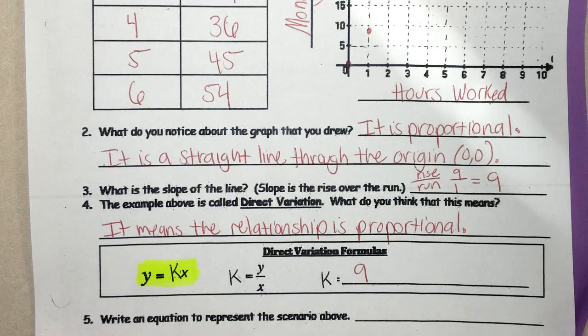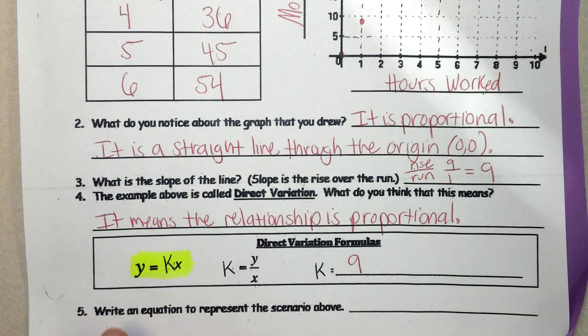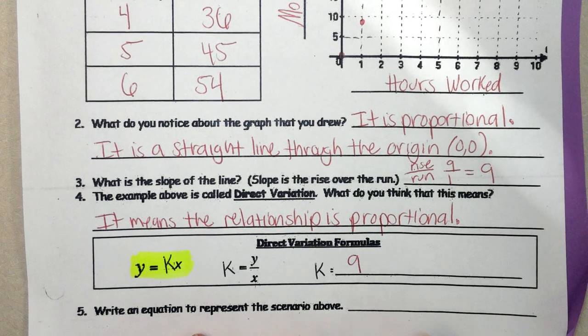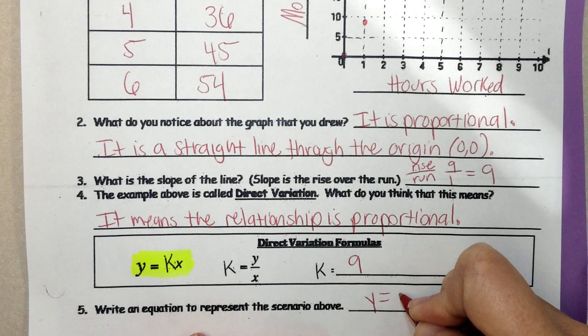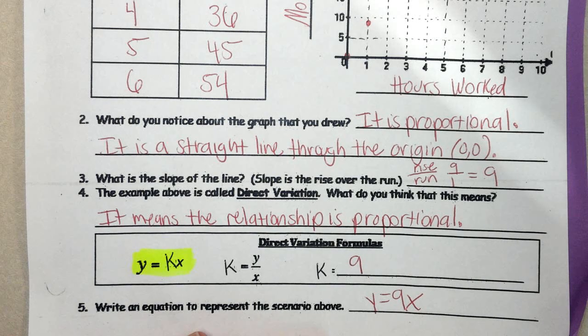That's the equation for the day. If that's our equation today, it says write an equation to represent the scenario above. So if the equation is y equals kx, and you know that k is 9, our equation would be, very good. That's it, y equals 9x.